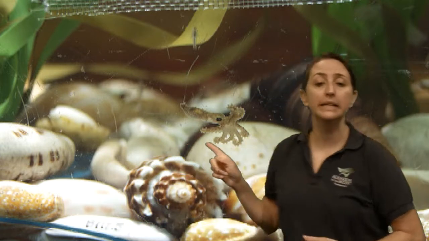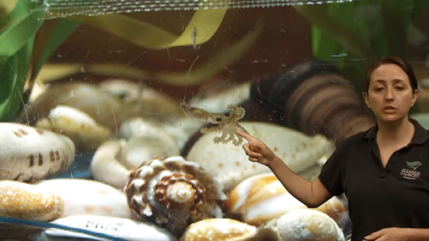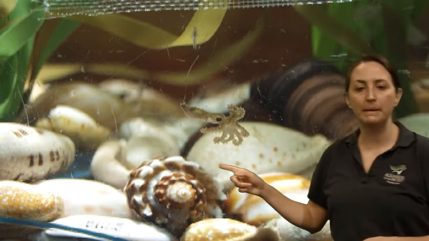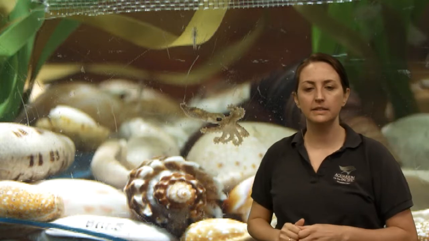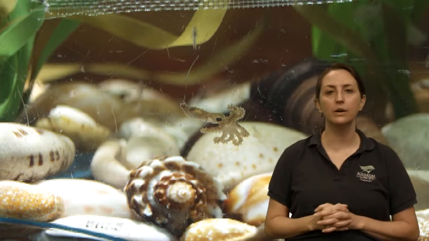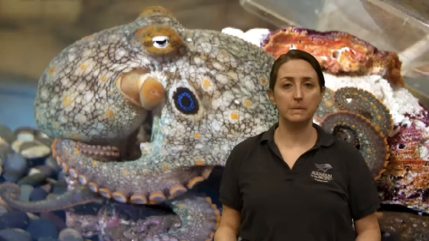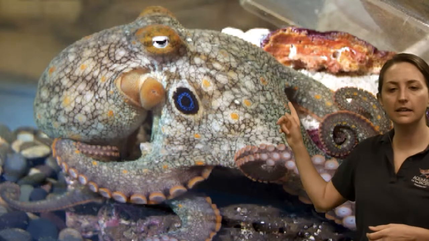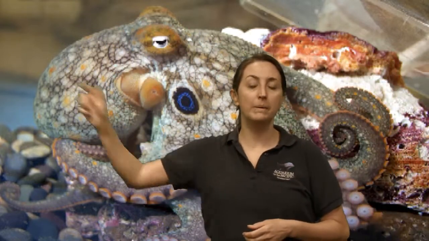Now, they lay so many eggs because they're easy food for other animals. And so the hope is that out of the 70,000 babies that hatch, maybe one or two of them is able to survive and grow up and be a big animal like this, or the giant Pacific octopus or the two-spot octopus that we were looking at. So it's one of those strategies to have lots and lots of babies so that maybe one or two of them can grow up and be an adorable octopus like this in their home. But it is tough out there.